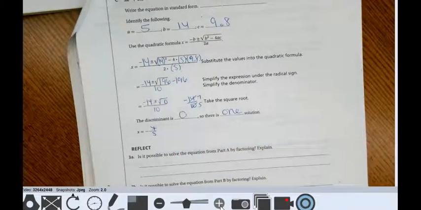Did you guys get it? The discriminant is 0, so there's one solution. Your solution is negative 7/5. Negative 7/5.